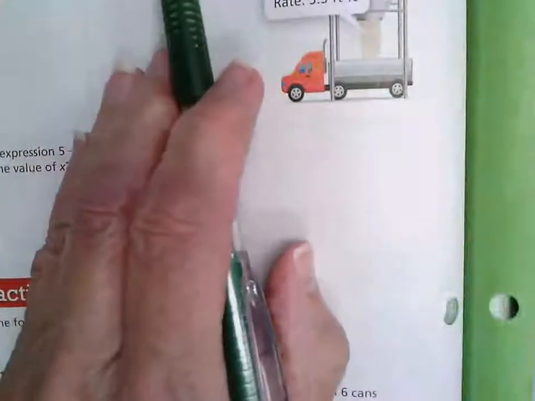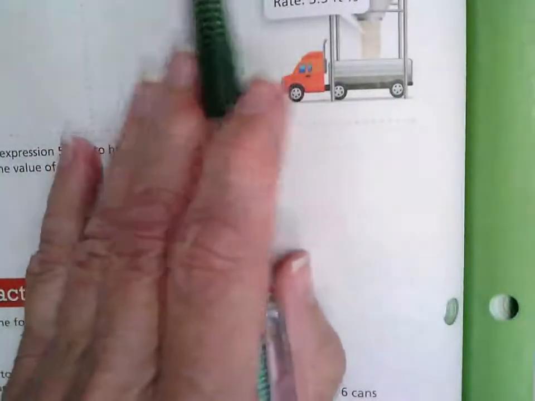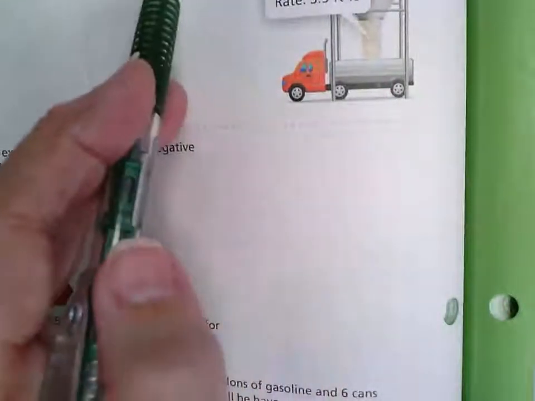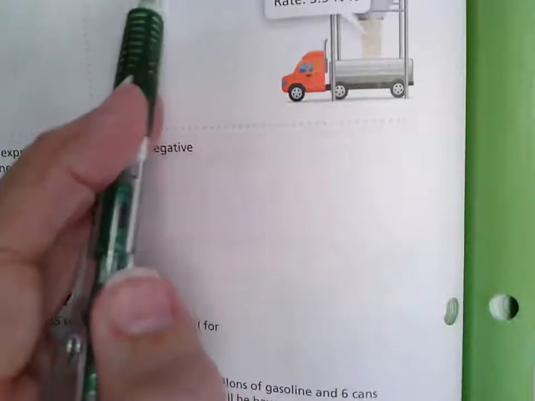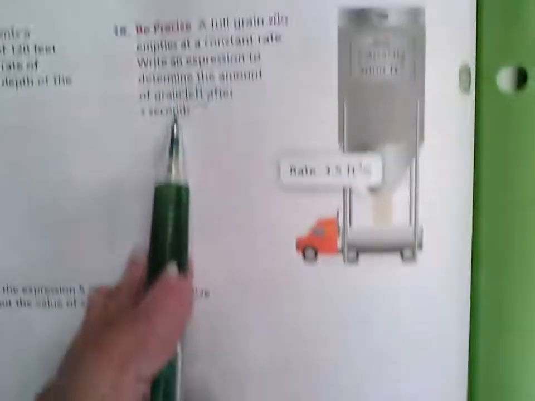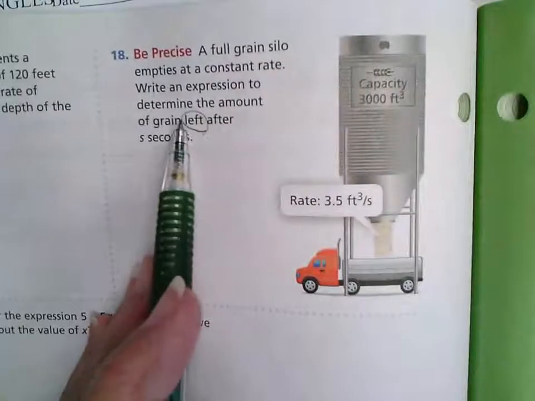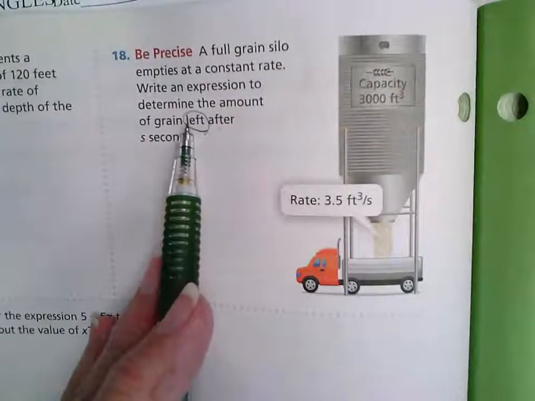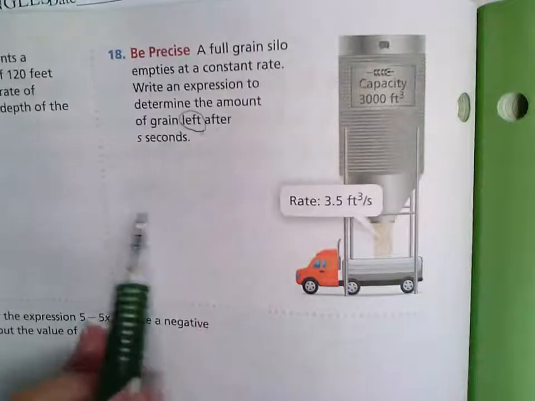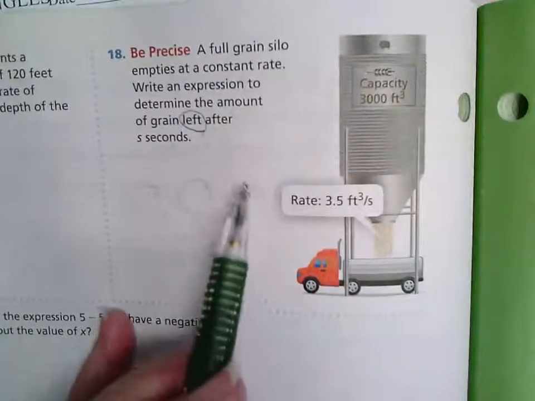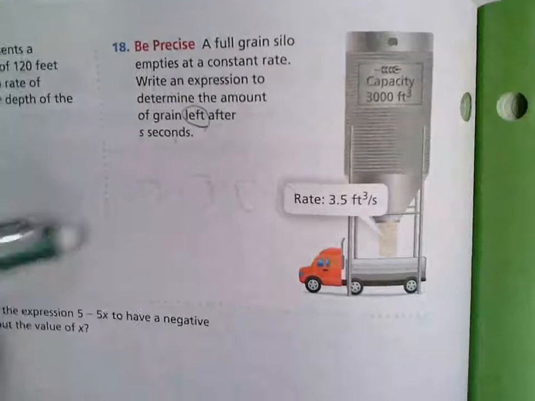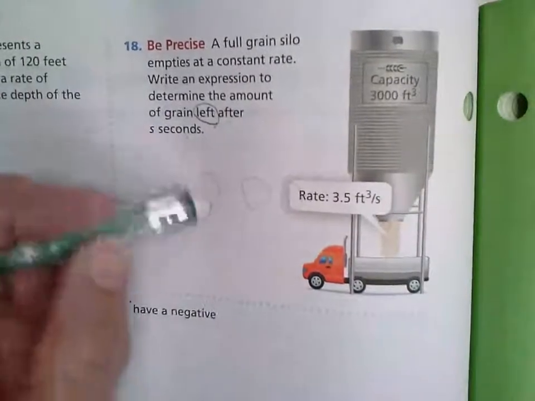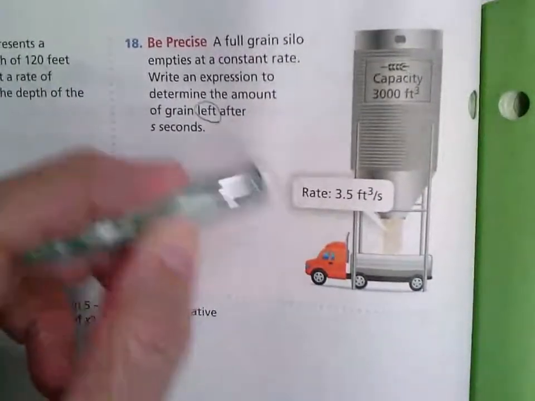And they want me to write the expression to determine the amount of grain left after a certain number of seconds. Left implies that I'm going to be subtracting. There's a certain amount of something and a certain number of those things are taken away.